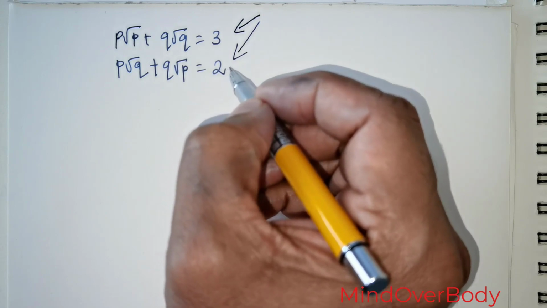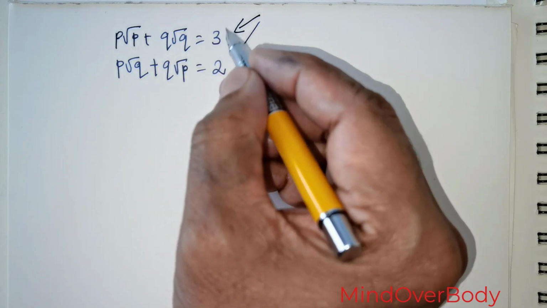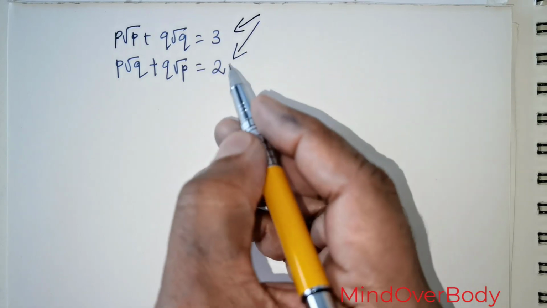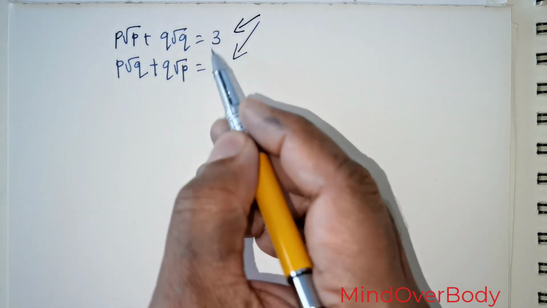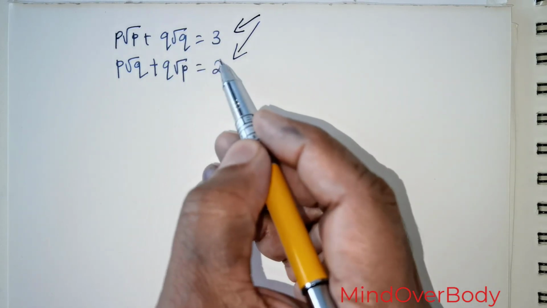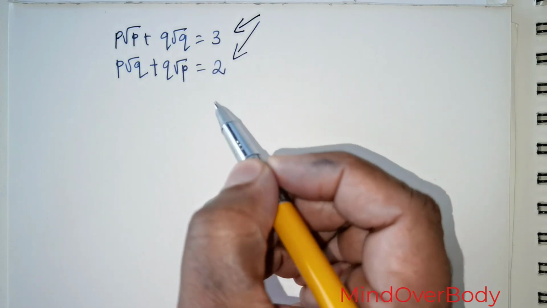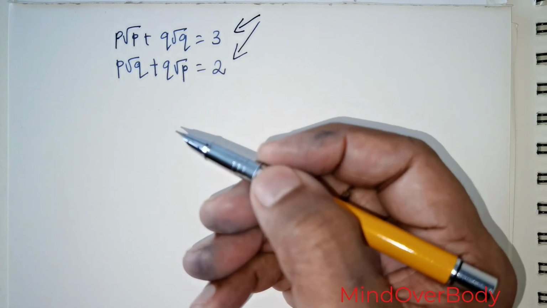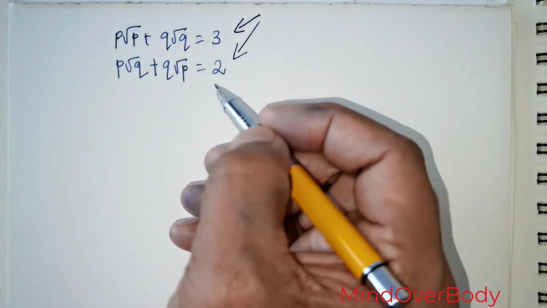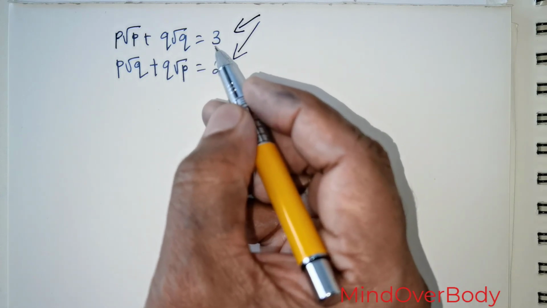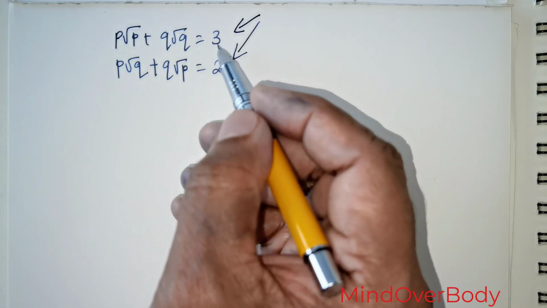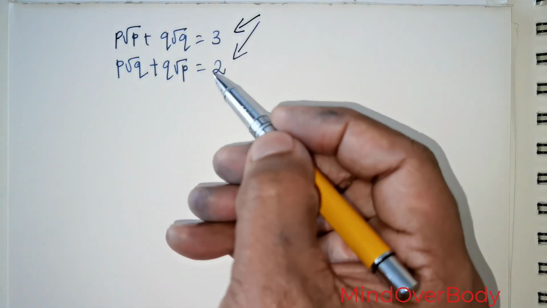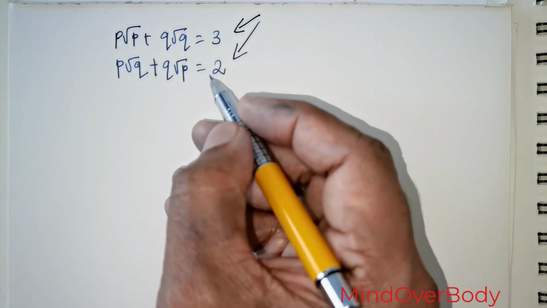What I want to tell you is, if you got something more composite on the right hand side for both of these equations, then it would be easy to solve. But in this case we got 3 and 2, which aren't composite numbers. The only factors of 3 are 1 and itself, and the only factors of 2 are 1 and itself.